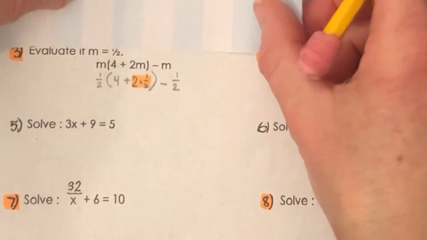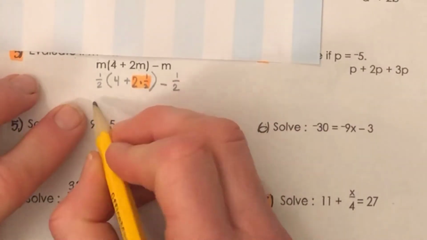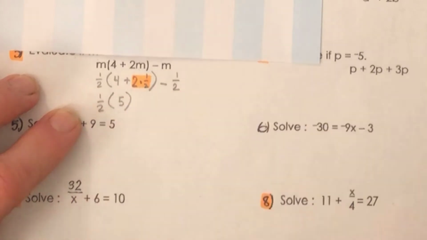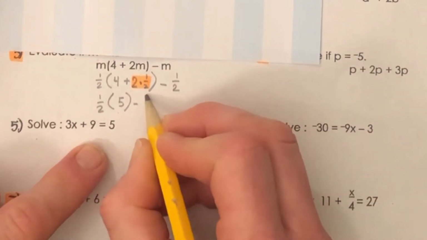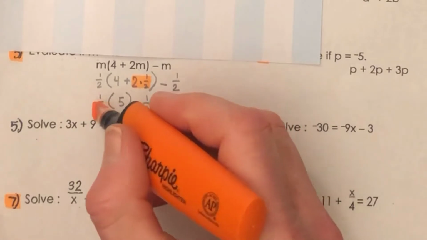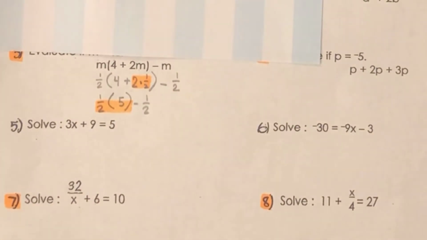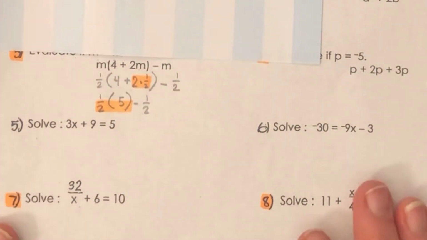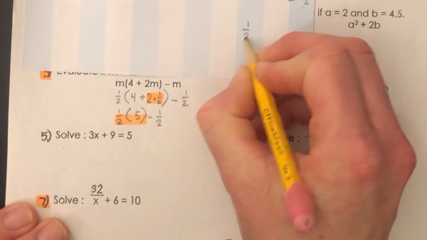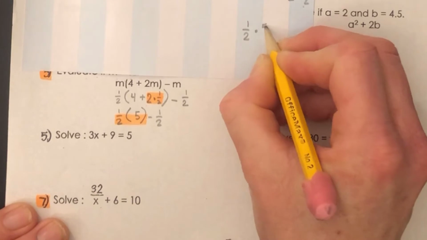So let me rewrite: 1/2 times 5 minus 1/2. What do I do next? I will do the multiplication. 1/2 times 5. So let me come to my scrap paper and I'll do 1/2 times 5.